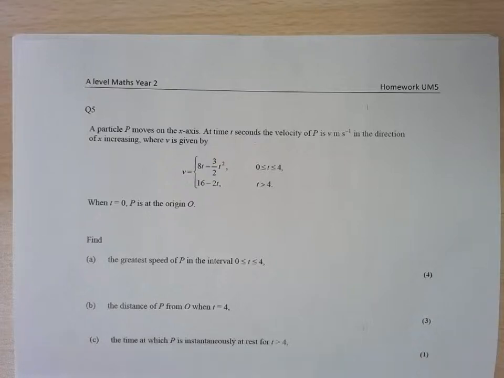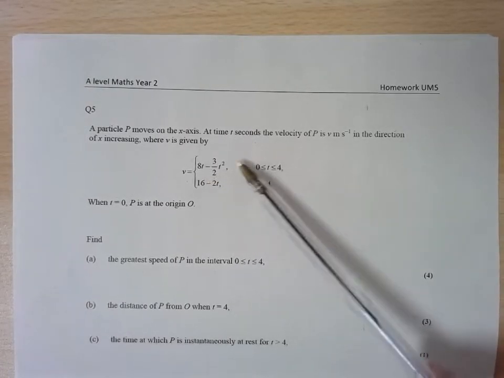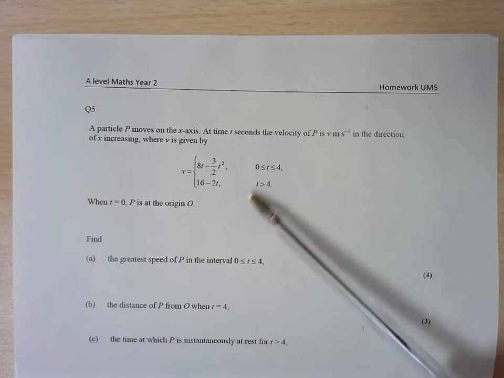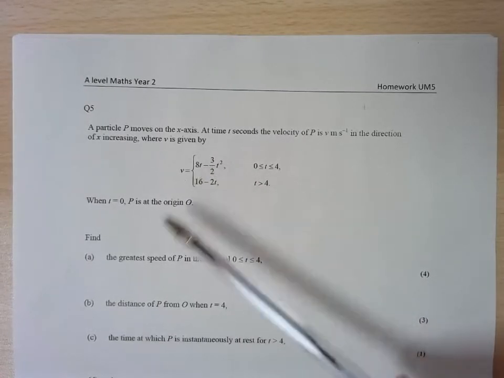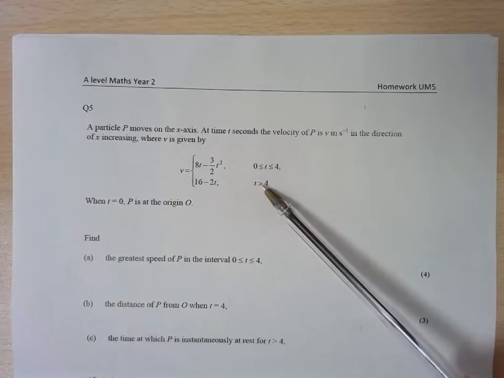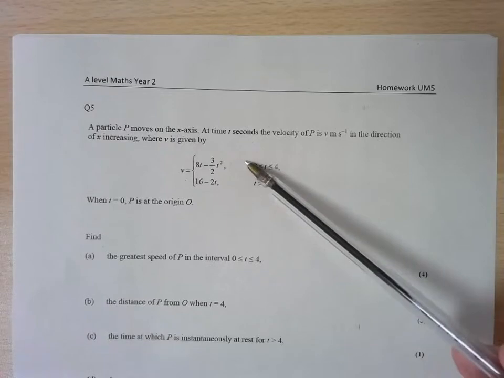When we turn over question 5, we'll notice something that's sometimes a little bit unfamiliar, in that we've got two different functions for v at different time intervals. So its velocity is going to behave like this for the first bit, and then once we get to t equals 4, it's going to follow this model. So this is going to make some kind of a graph that maybe changes.